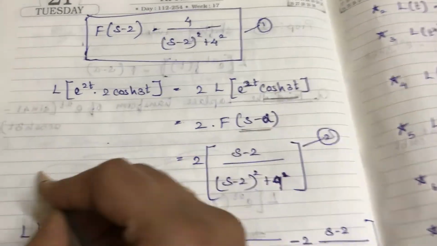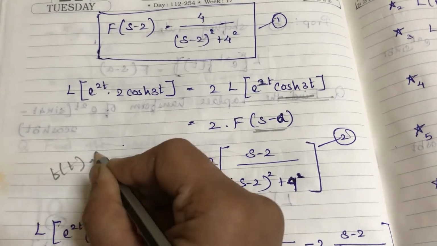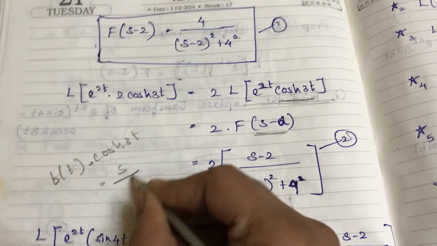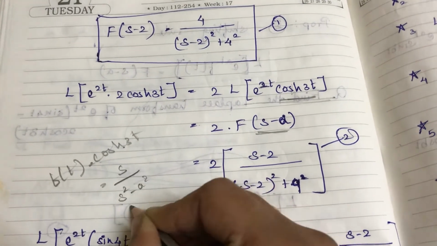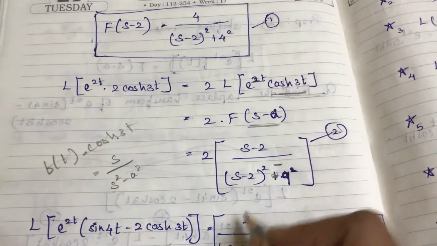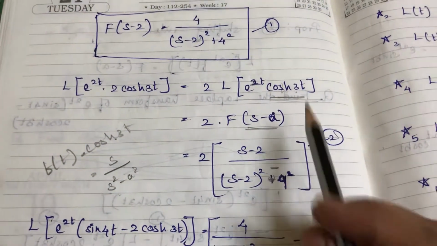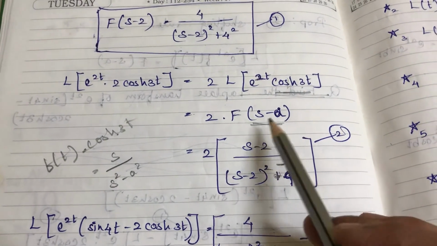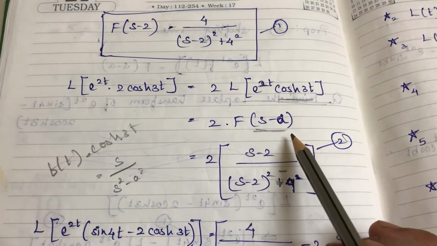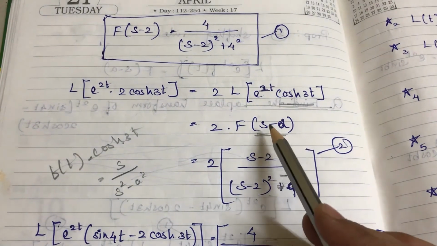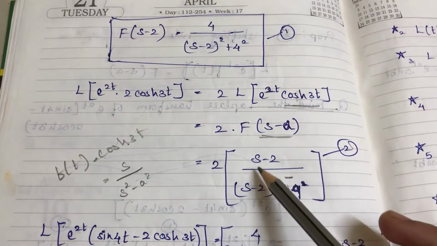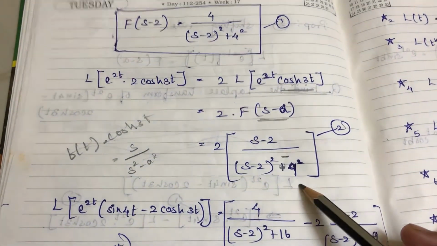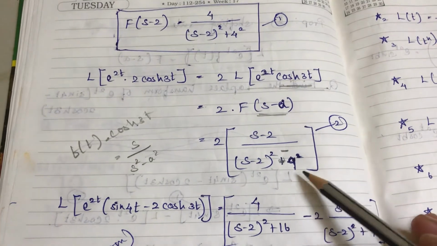Here f of t is what? f of t is cosh 3t. If it is cosh 3t, then it is s by s square minus a square. Here a minus comes because it is hyperbolic. If there comes h, you need to put minus. So you can see here 2 into f of s minus 2, so we need to replace s with s minus 2. So s minus 2 by s minus 2 the whole square minus, here what? 4. A is 2, so a square is 4. Sorry.